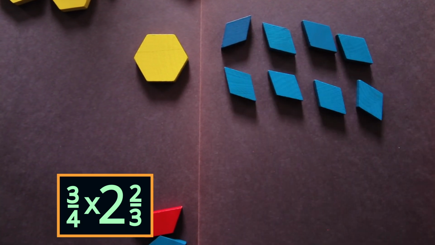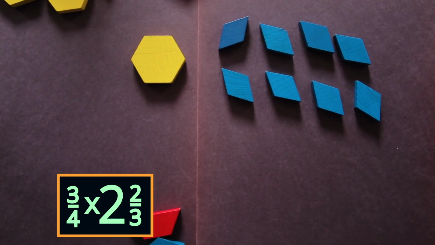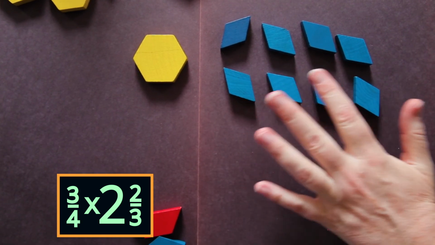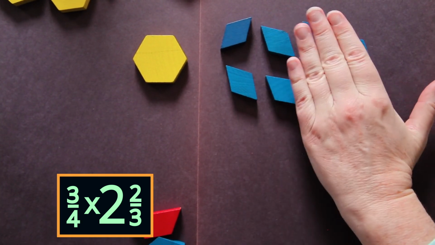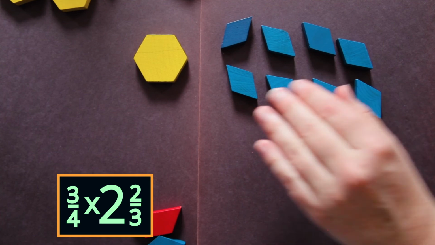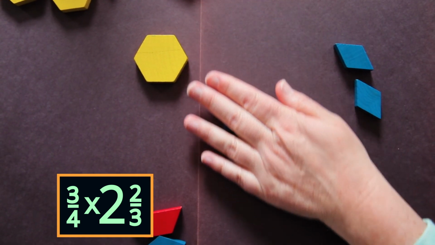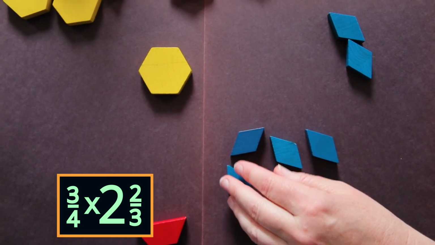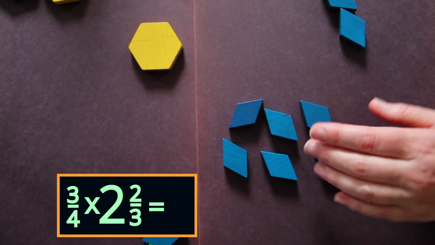So now I still have my 8 rhombi, and I need to find 3/4. All right, so I have 1, 2, 3, 4 groups here, and I need to find 3/4 of this, so I take 3 of them. So my answer would be 1, 2, 3, 4, 5, 6.